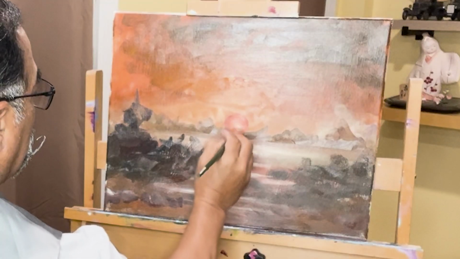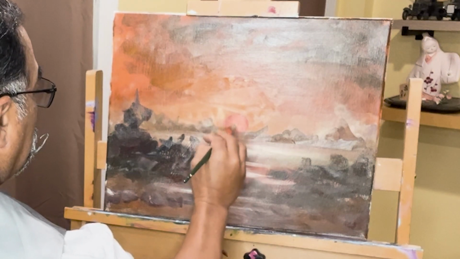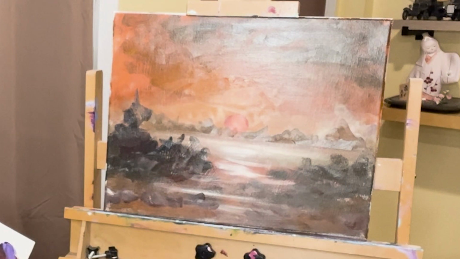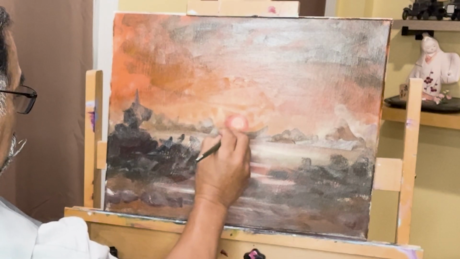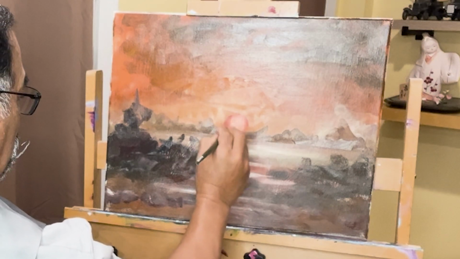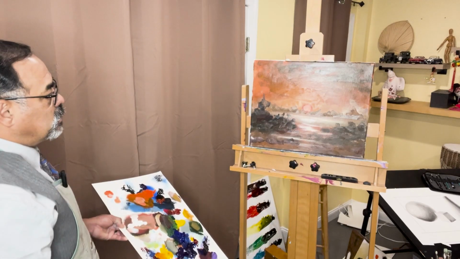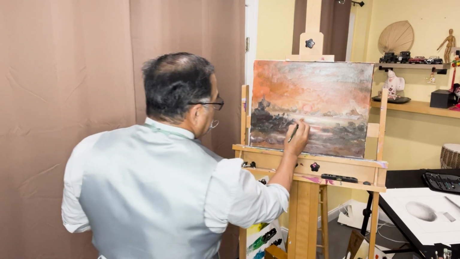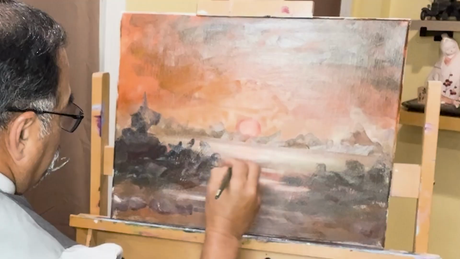Okay, and I'm going to pull this up here. And sometimes you need more white, more of a tint than you think you do. Okay, there we go. Now I can come in here and take this color and start pulling this down.